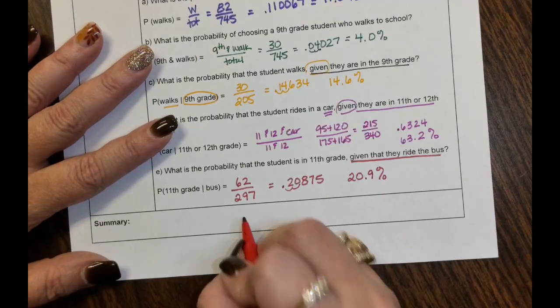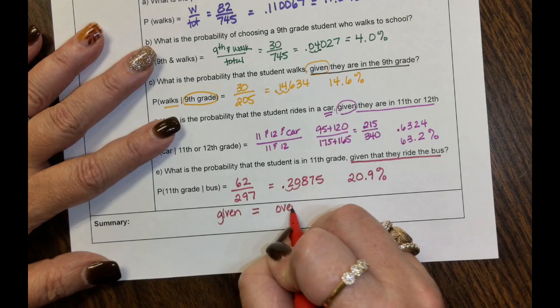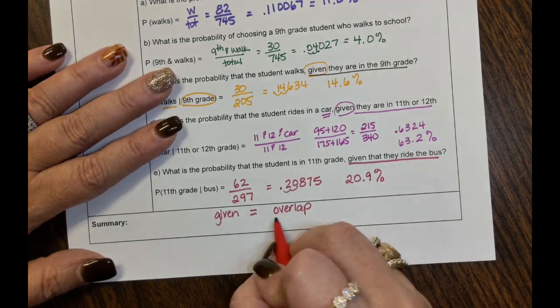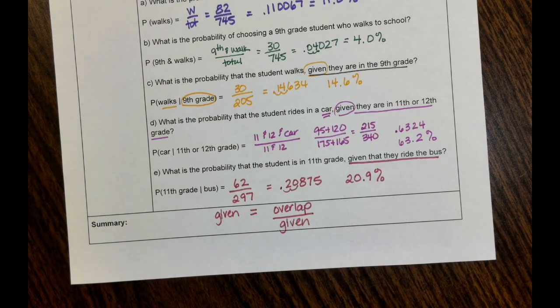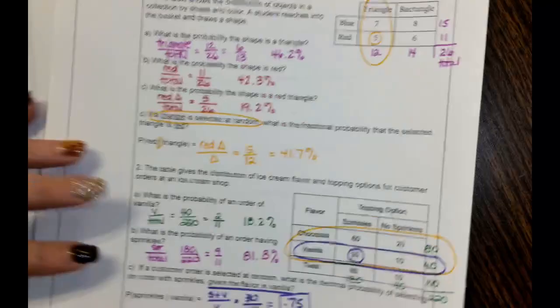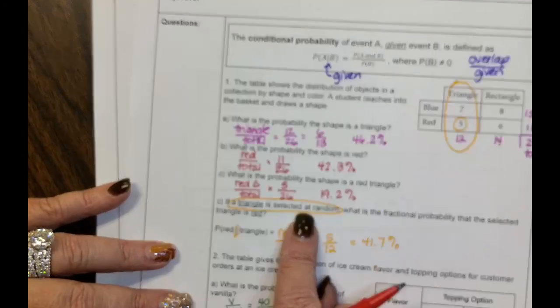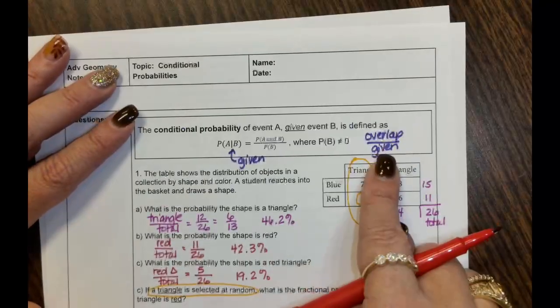Okay, so summary, what do we need? When it says given, what we're looking for is the overlap. What meets all the requirements that I want, over what's the given part. And so what you have to distinguish is when do you use the total on the bottom and when do you use the given total on the bottom. So just look for that key word. Look for the word given. Or it'll say, if this is the group you're looking at, like we did over here on the triangles. I said, if a triangle is selected at random. So if there's some restriction of what you're looking at, that's what you want to do. Okay? Overlap over given.